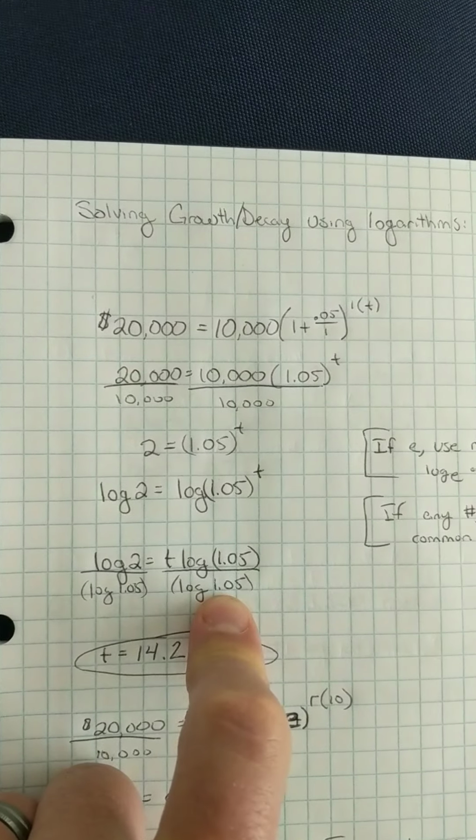And with my calculator, I'm going to do log 2 divided by log 1.05, and I get 14.21. So that means that if I invest $10,000 at a 5% interest rate that I get once a year, and I want to double that money, I need to wait over 14 years to get that outcome.